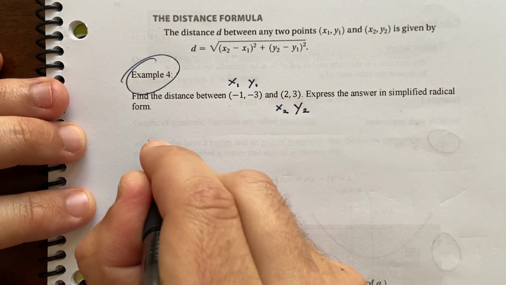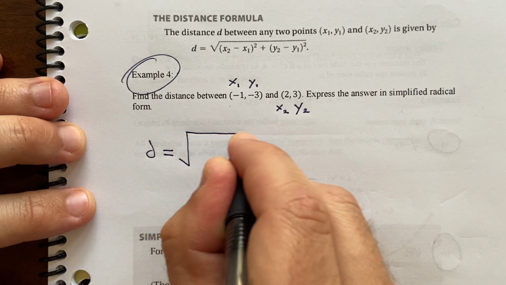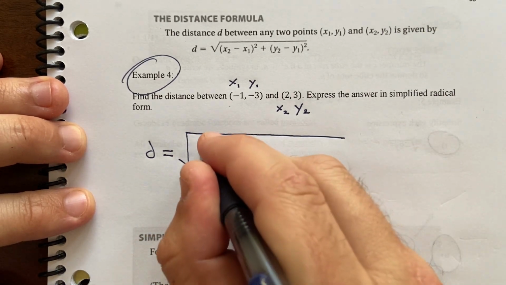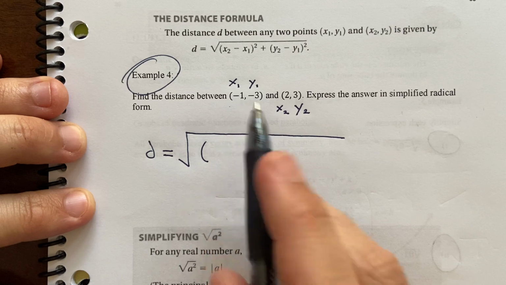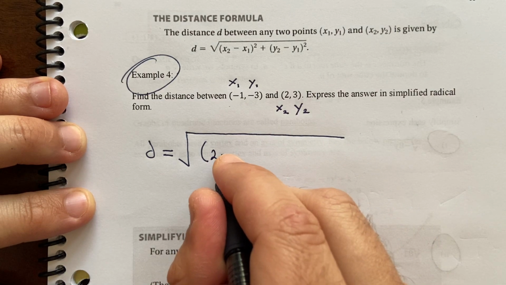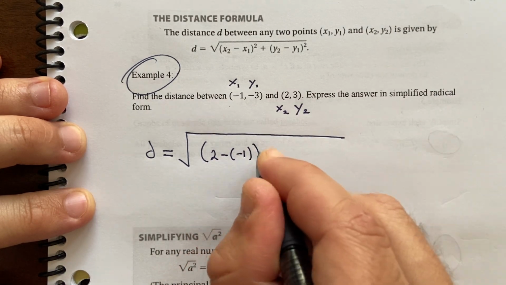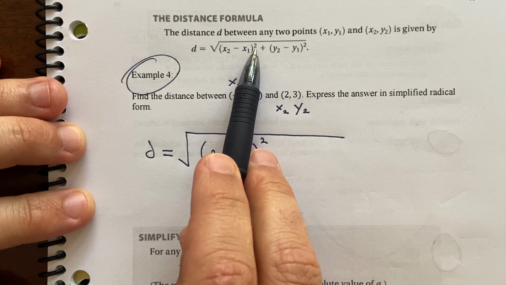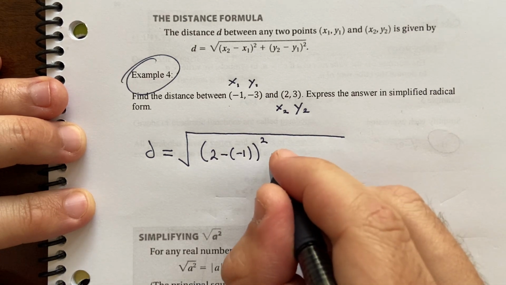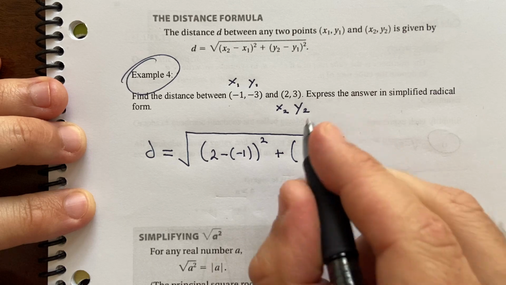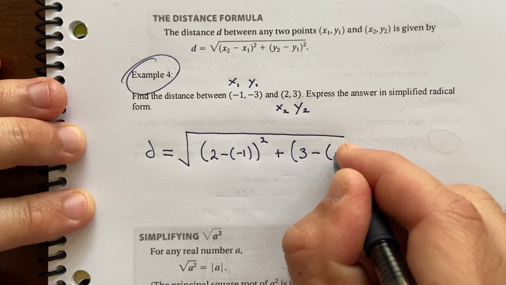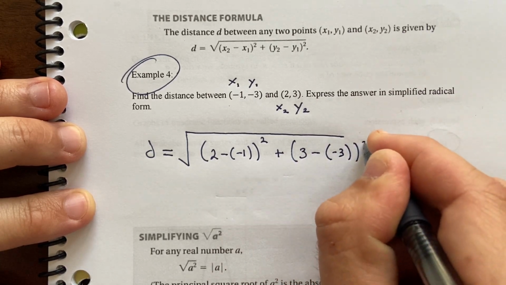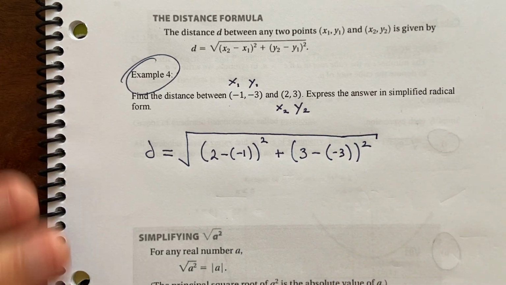So the distance between those 2 points would be the square root of x2 minus x1, so 2 minus negative 1, and then I need to square according to the formula. And then plus y2, or 3 minus y1, which is negative 3, and then I need to square.